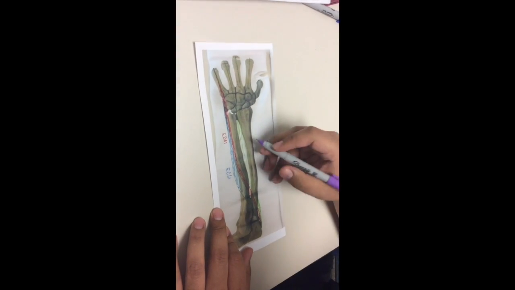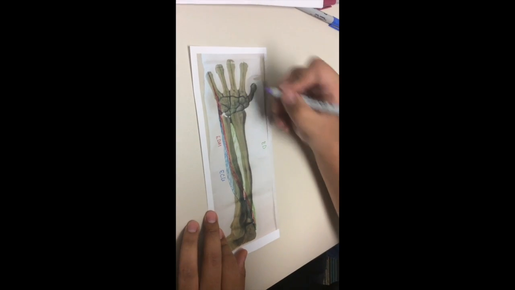Next, we have the extensor carpi radialis brevis.